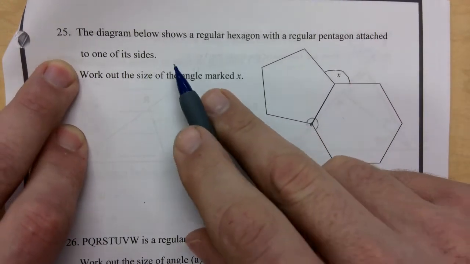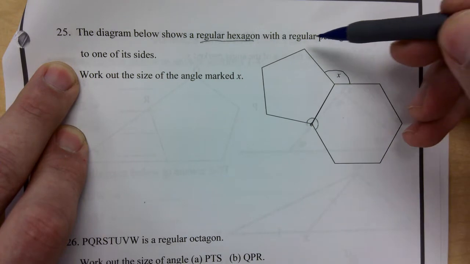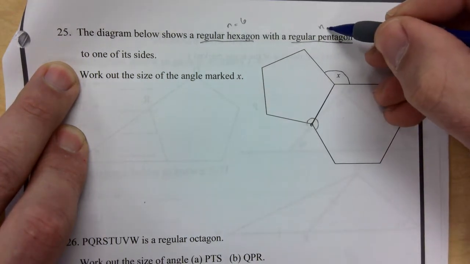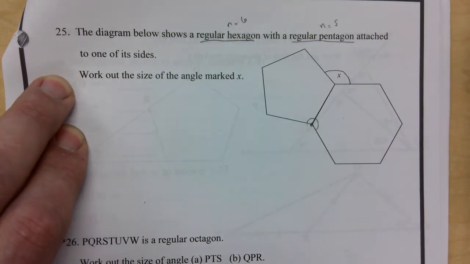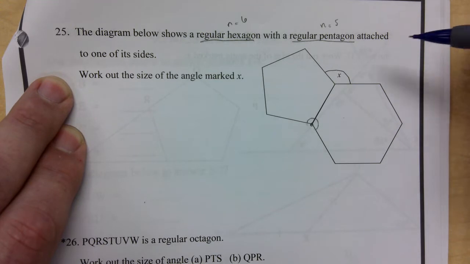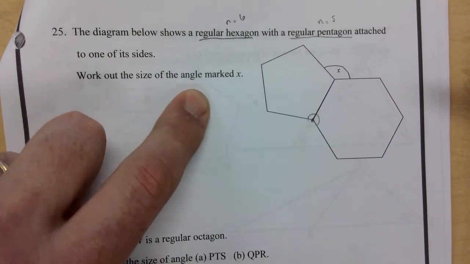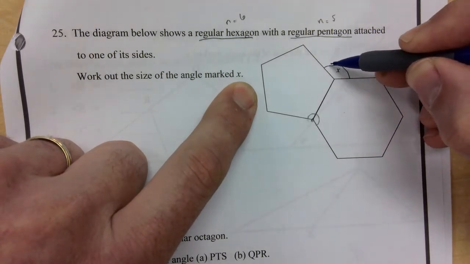All right, the diagram below shows a regular hexagon with a regular pentagon, right? Some of you were getting that wrong as well, the number of sides, so make sure you count carefully. Just look at the picture if there's a picture, and count, right? Attached to one of its sides. Work out the size of the angle marked with X. Right, so they want this one here.